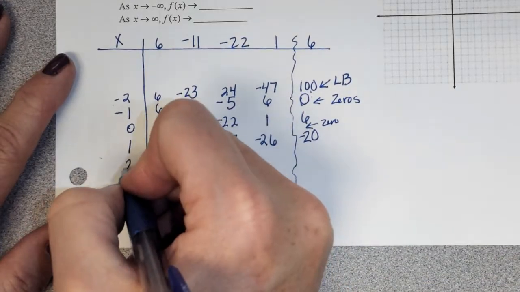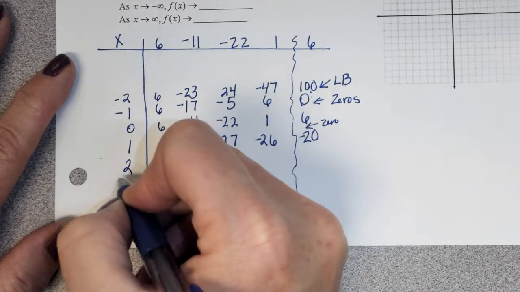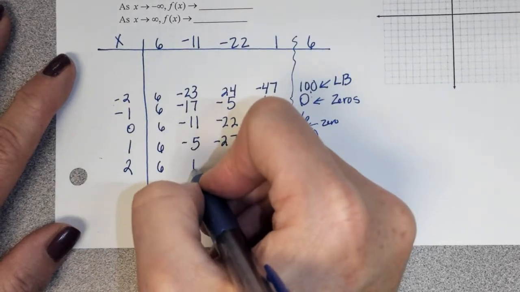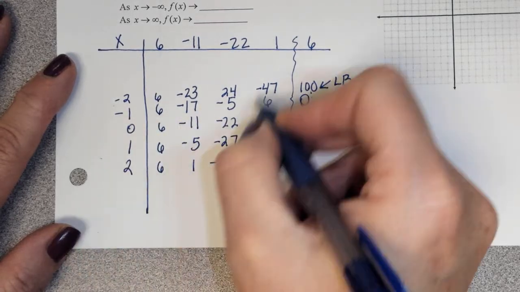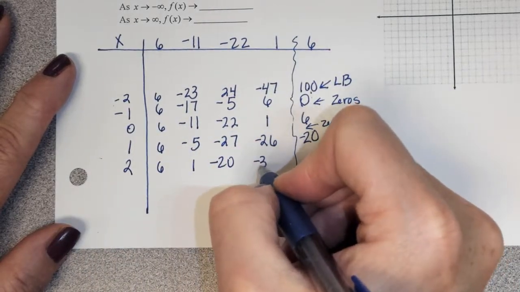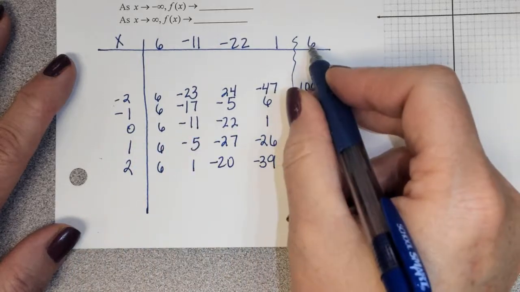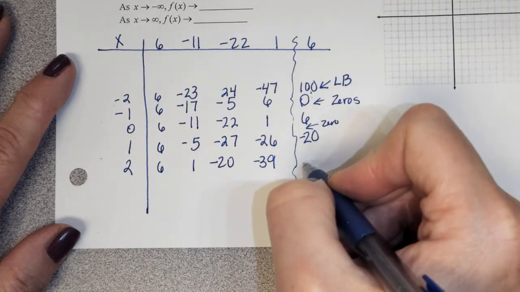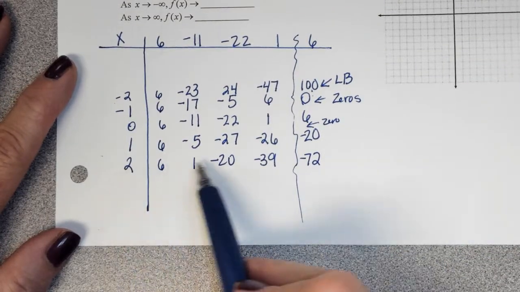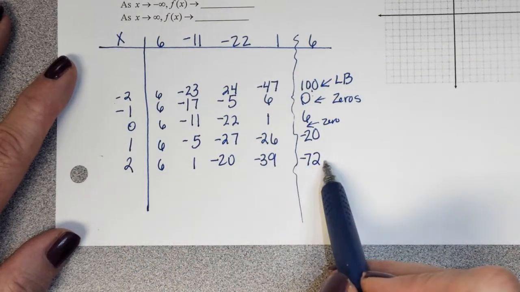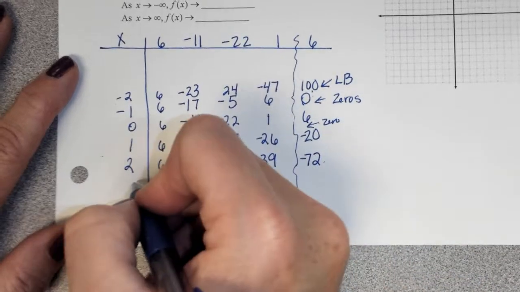All right, so now I'm going to go up to 2, bring it down. That's 12, add. That's 2, add. Negative 40, add. And negative 78, and add. Okay, I still have not reached the upper bound. I'm looking for all of these across here to be positives. So I still don't have an upper bound yet.